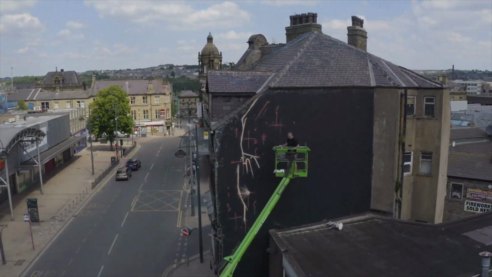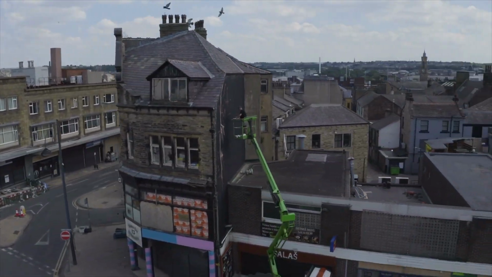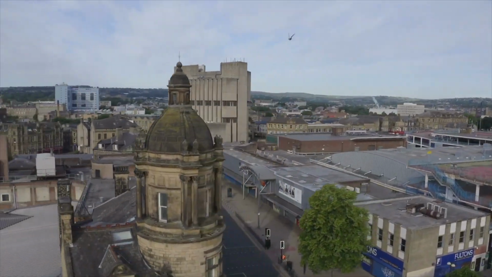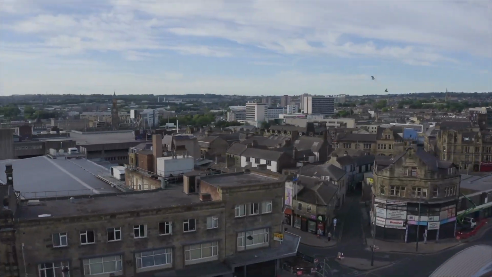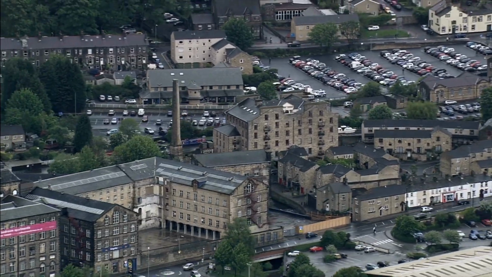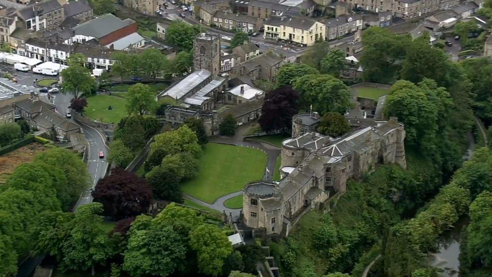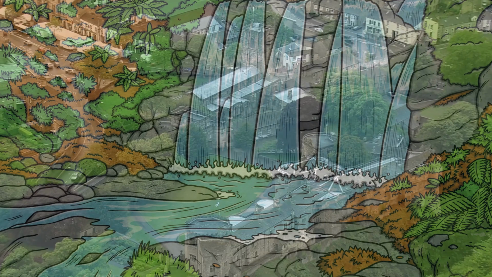This is where we live. It's a city, so it's quite built up and busy. You can see it's got a lot of different types of buildings and different heights of buildings. This is the place that we visited. It's a bit north of us, and as you can see, it's quite different.